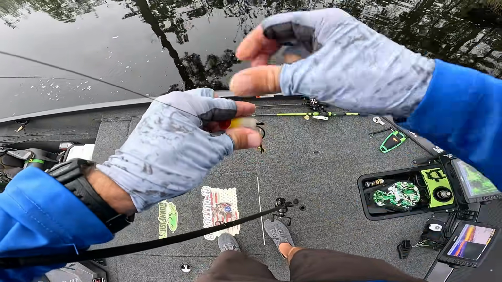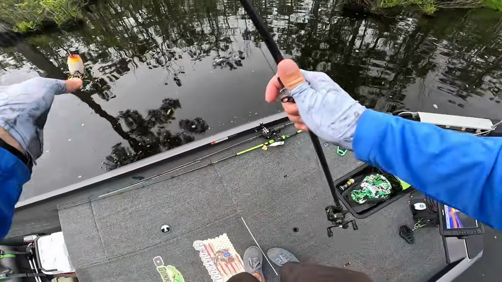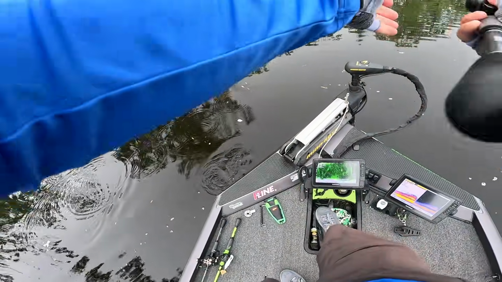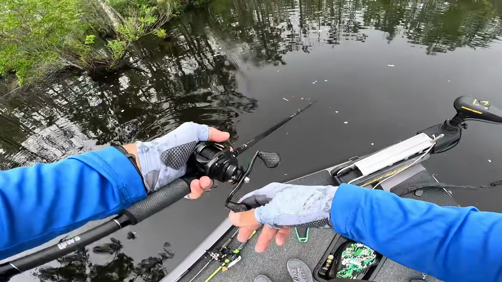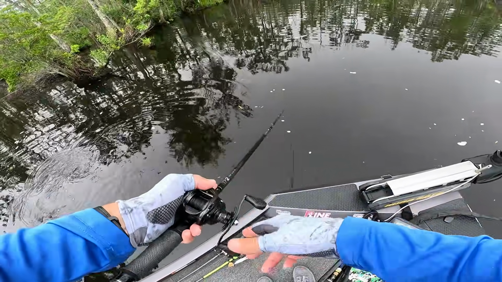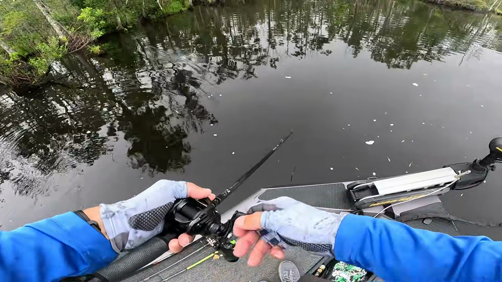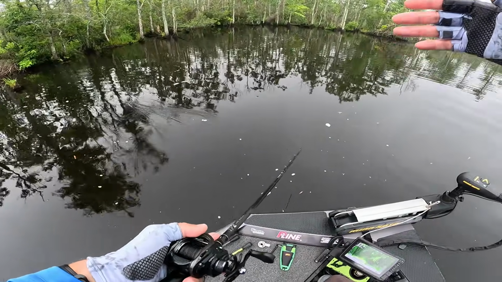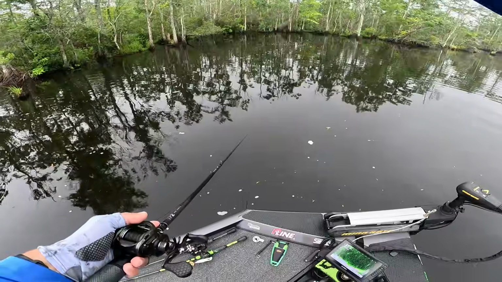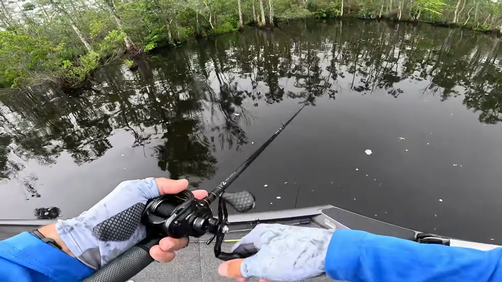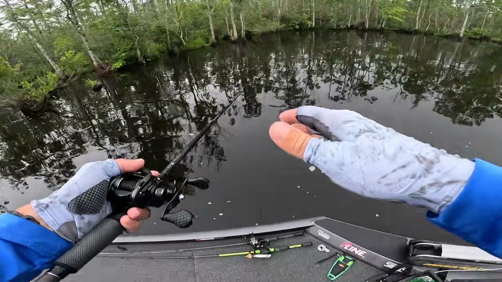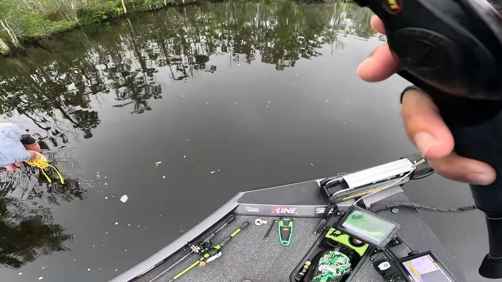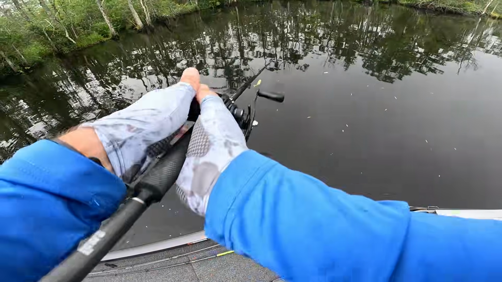We're not in here very far. If we keep going and get bit consistently and catch some better quality fish, then we might just work to another area of this creek, because this creek splits, and we might end up moving around and going back into the river.